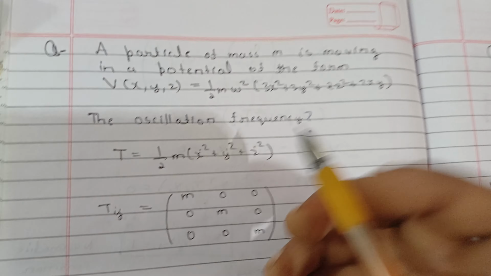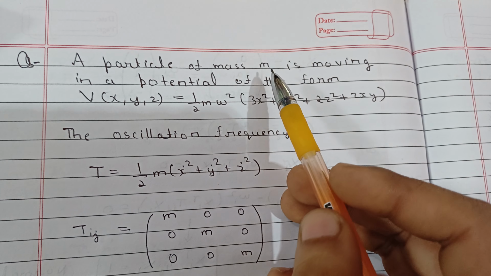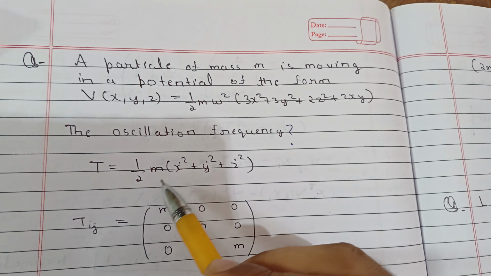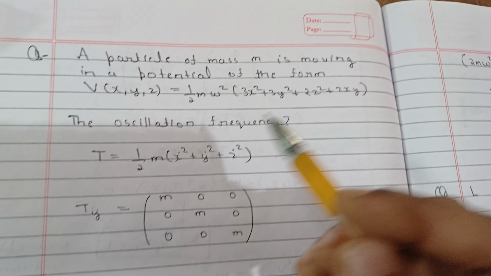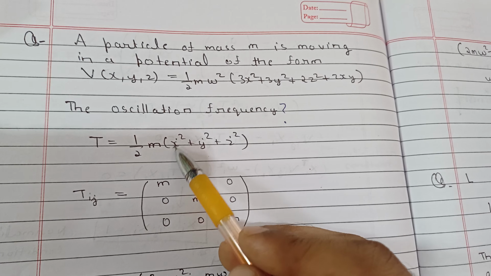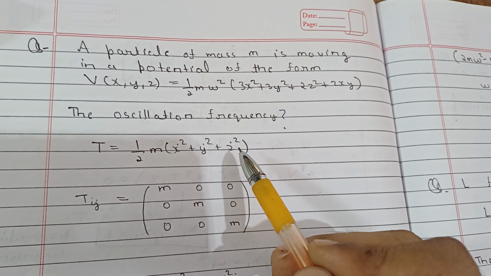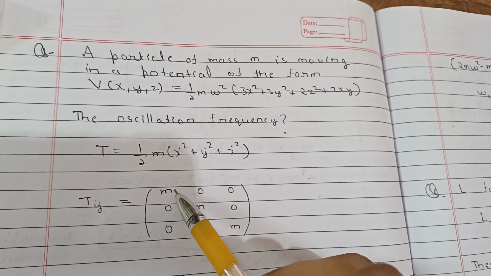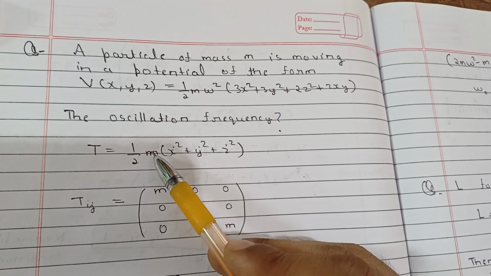So if potential energy is given in this form, then for a particle of mass m, the kinetic energy will be in terms of x, y and z. So it will be half m (x dot square plus y dot square plus z dot square) for the particle. So you have kinetic energy and the potential energy. Let's see how we write the matrix. So you remember half should be as it is, and then you will see x dot here, y dot and z dot. X dot is 1, y dot is 2, z dot is 3. So x dot will be 1 1. In place of 1 1 it will be the corresponding coefficient, that will be m. Then 2 2 it will be m, and 3 3 it will be m. So that's how you find the kinetic energy matrix.